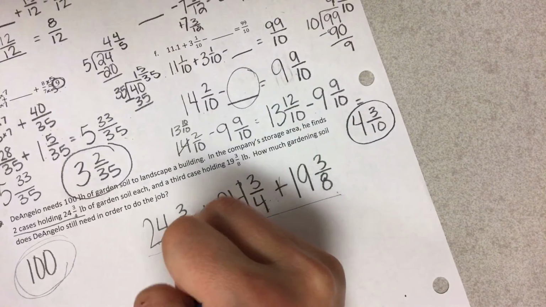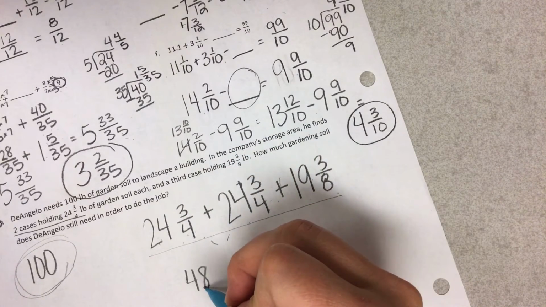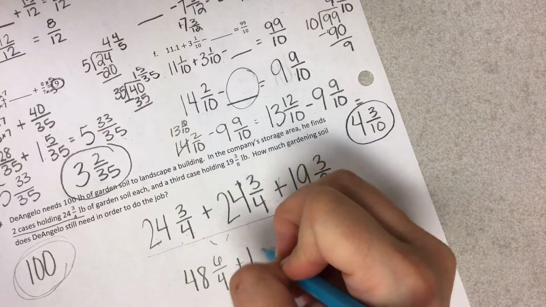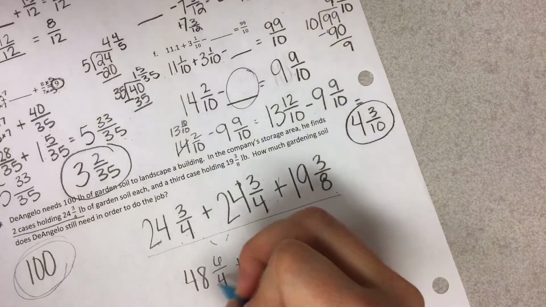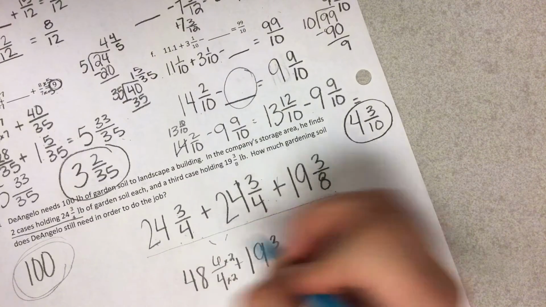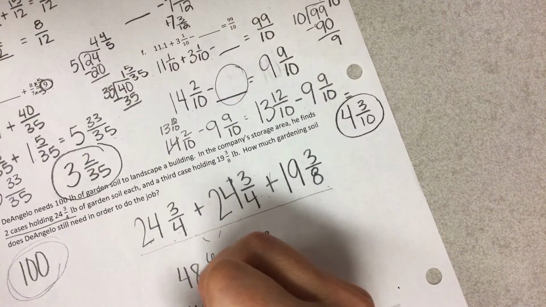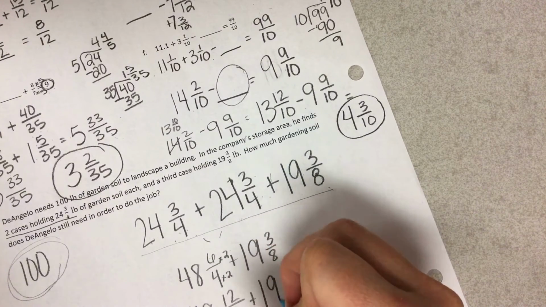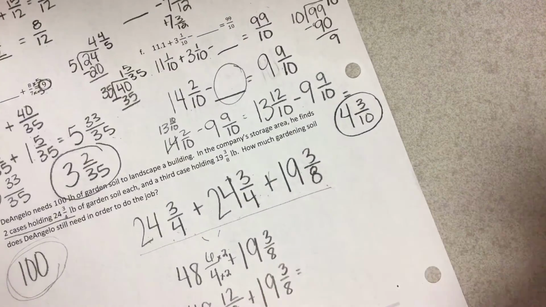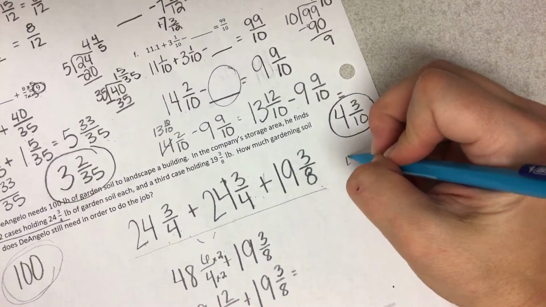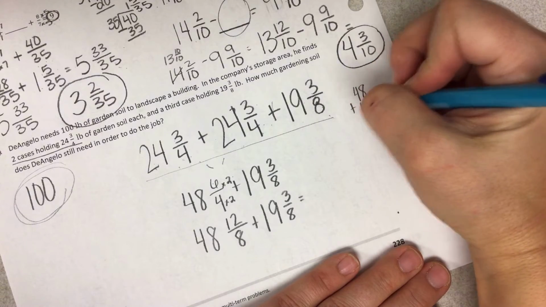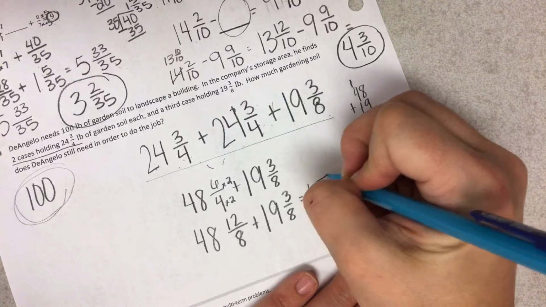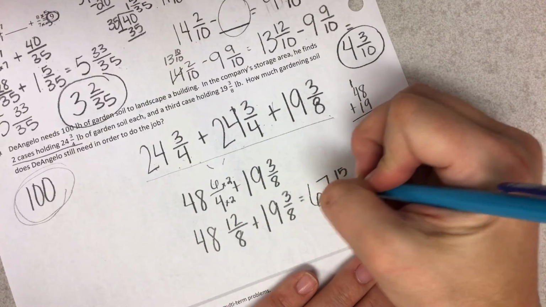So I am going to get 48 because 24 plus 24 is 48. Then 3 plus 3 is 6/4. And I'm going to add 19 and 3/8. Okay. I'm going to multiply this by 2 because I want to get 8 as my common denominator. So I have 48 and 6 times 2 is 12/8 plus 19 and 3/8. Okay, I'm going to go ahead and add this up. 48 plus 19 is 67. And then 12 plus 3 is 15/8.